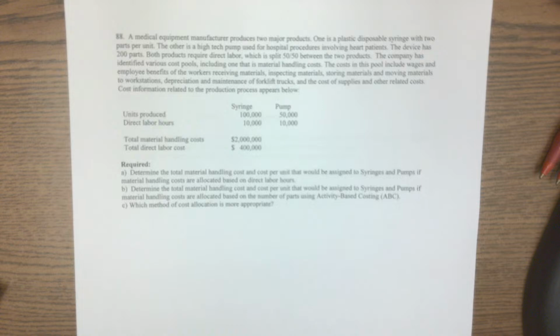Cost information related to the production process appears below. Units produced: 100,000 syringes, 50,000 pumps, direct labor hours, 10,000. Total material handling cost, $2 million. Total direct labor cost is 400,000.